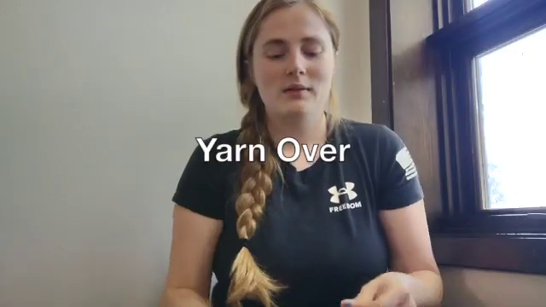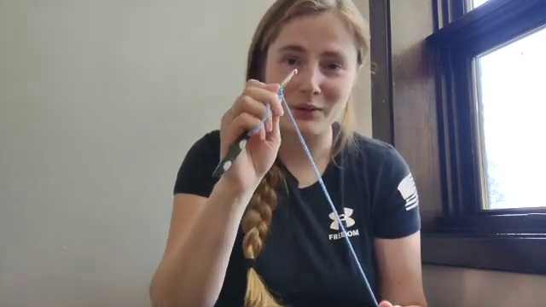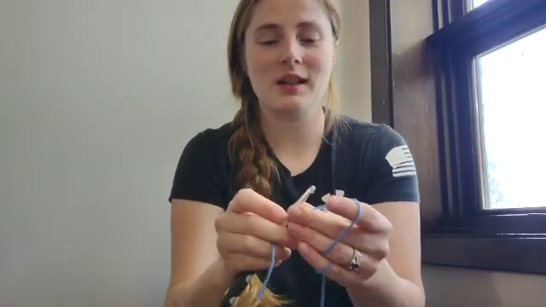Now that you understand tension, we're also going to talk about the very basics for how to make a stitch. Now, one of the most basic directions you are going to have, or that someone's going to tell you to do when you are learning new stitches, is the term yarn over. So yarn over is a phrase that is just going to tell you what you're going to do with your yarn and crochet hook when you are trying to create a stitch.